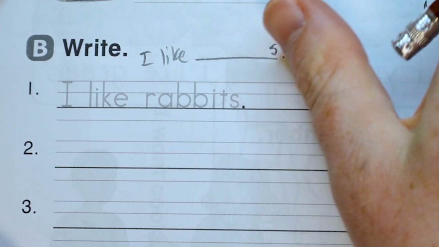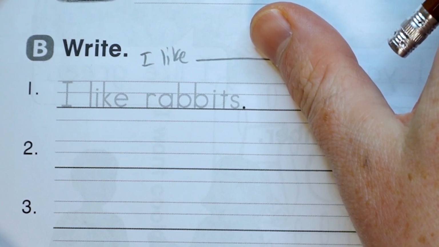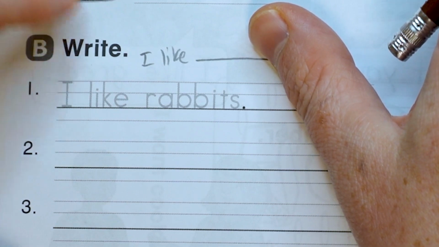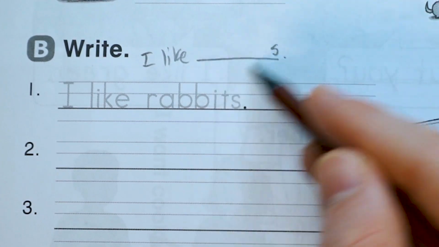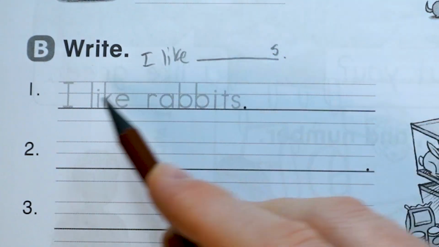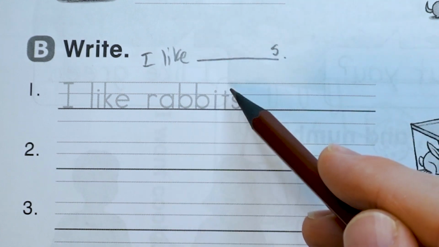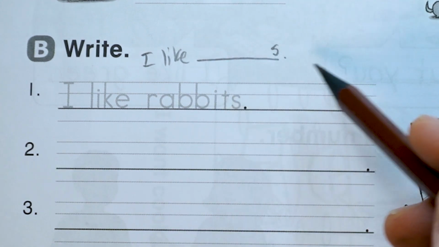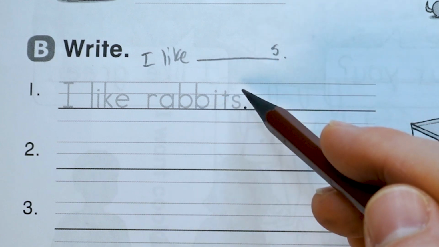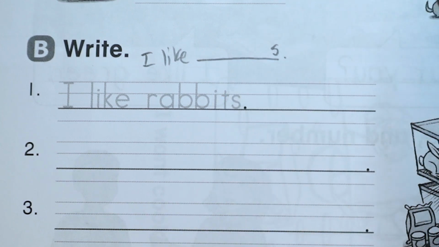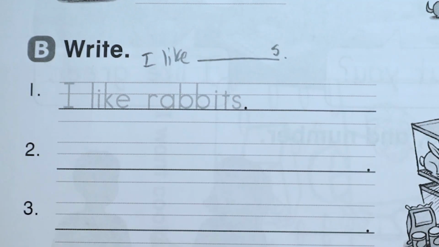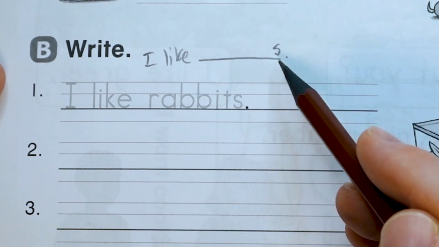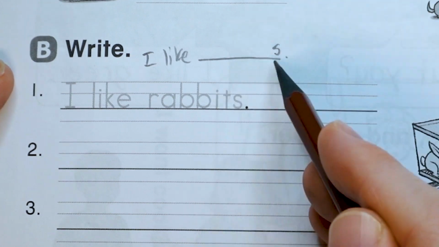So we can't say I like dog. We have to say I like dogs, because I like all of this thing. If I write I like rabbits, I don't just like rabbits in Korea or in India. I like rabbits in America and Myanmar and Canada. I like rabbits everywhere. I like every rabbit. So put an S on the end of each of them.